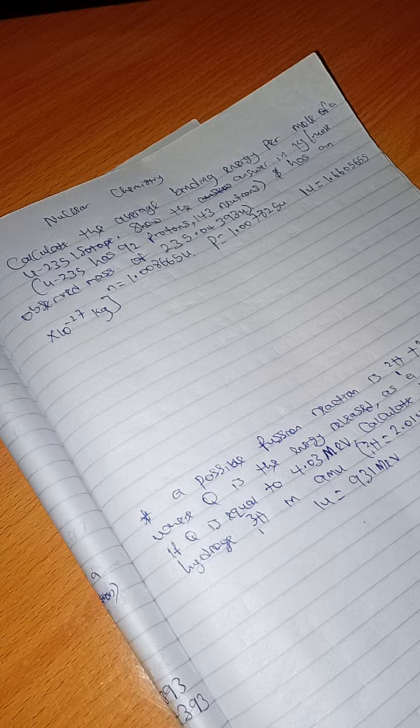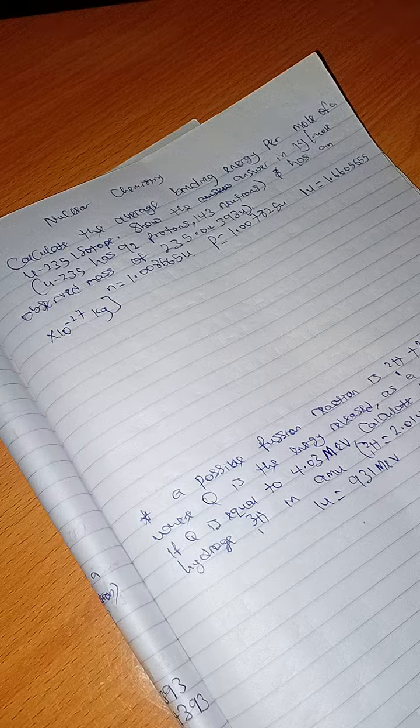Calculate the average binding energy per mole. When we are talking of nuclear chemistry, we are talking of electricity. For those of us who are doing phase 1 or 2, electron moves, proton does not move. But under nuclear chemistry, we move proton. Am I communicating? Proton moves. We change the proton of a particular element to another due to radioactivity. You can read all that in your slide.